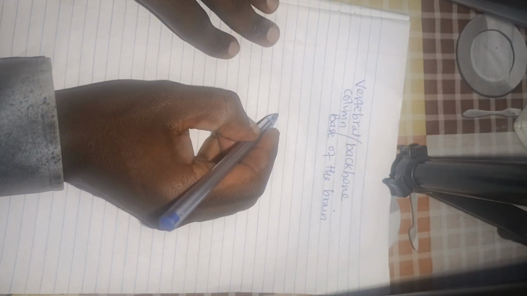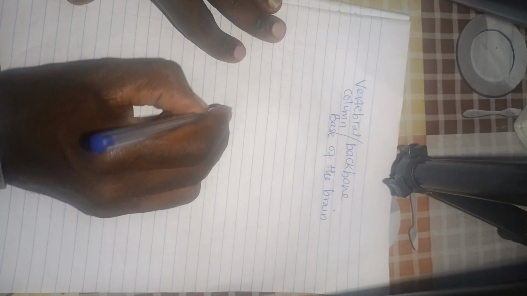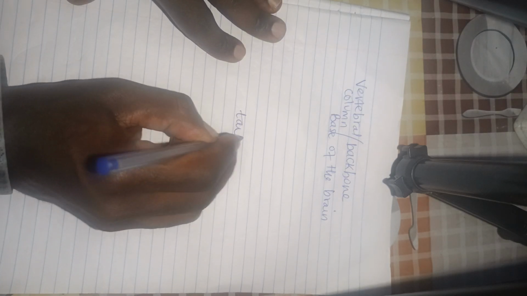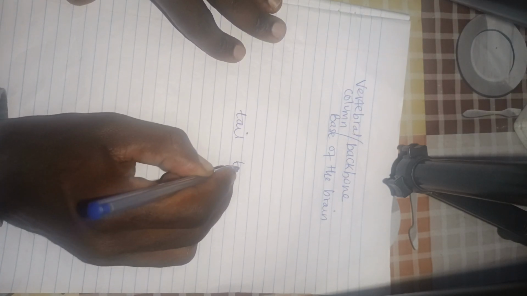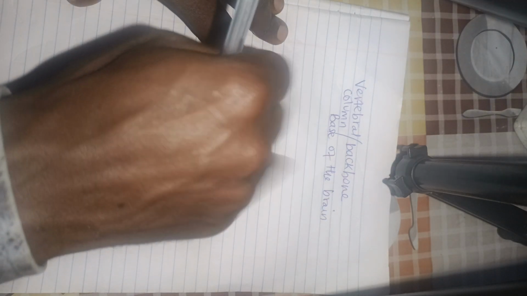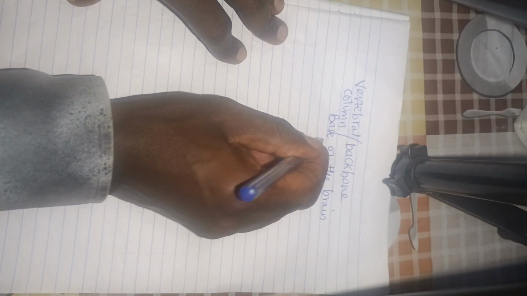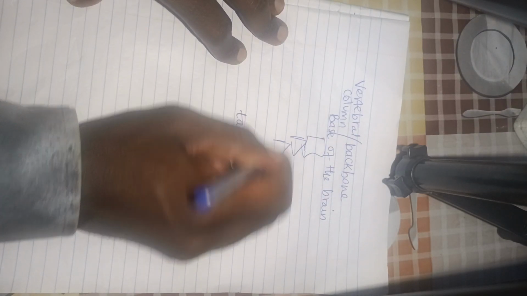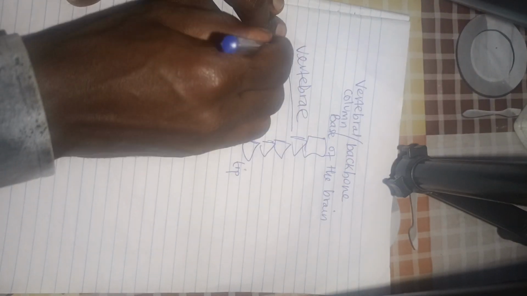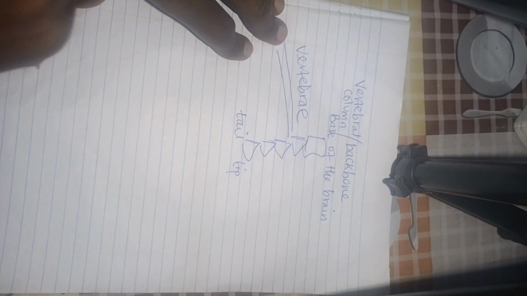And this vertebral column, or the backbone, ends up forming what you call the tail tip. And of course, these are just vertebrae. They are called vertebrae, to mean the bones forming the vertebral column.